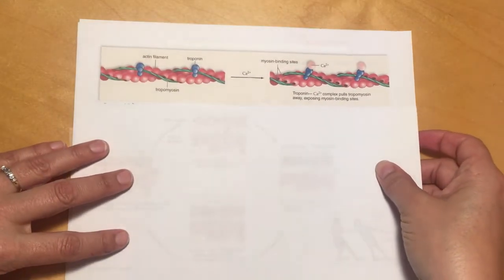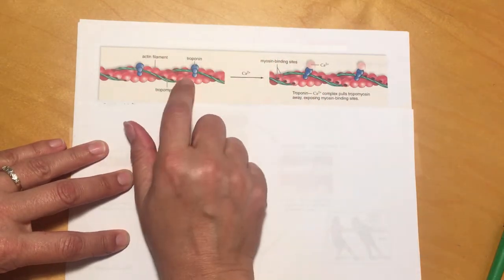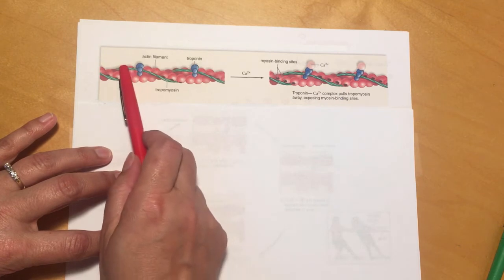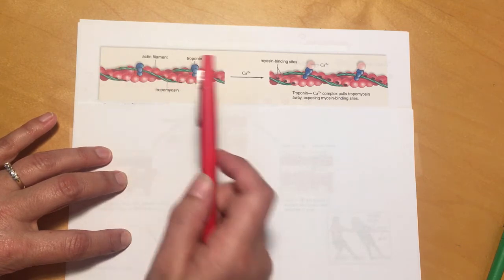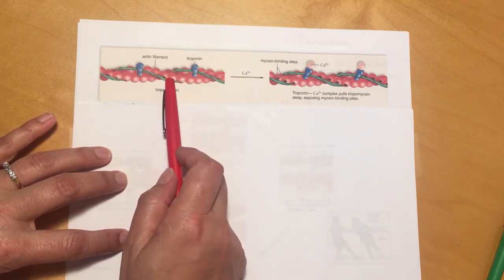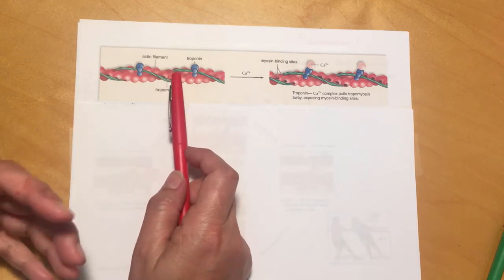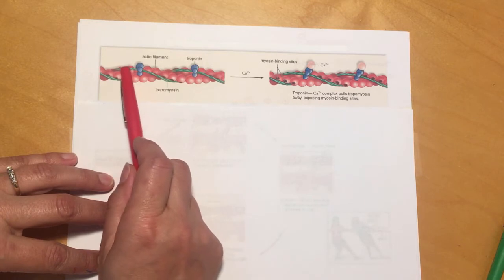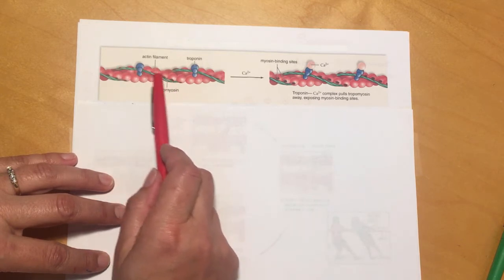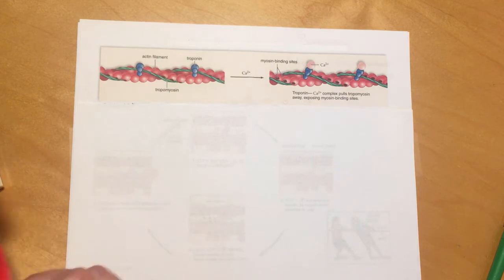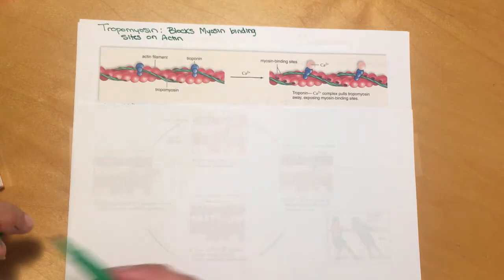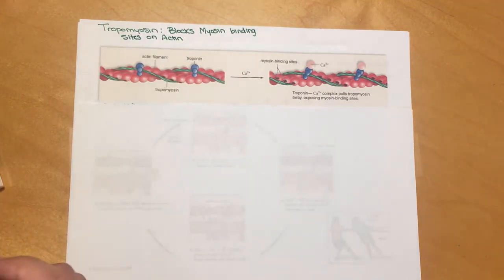So let's take a closer look at actin. You can see actin is here in red. And the binding sites, those myosin binding sites on actin, are blocked. So when the muscle is relaxed, when that muscle fiber is not contracting, myosin cannot bind to actin because the binding sites are blocked, and they're blocked by something called tropomyosin. So tropomyosin blocks those myosin binding sites.